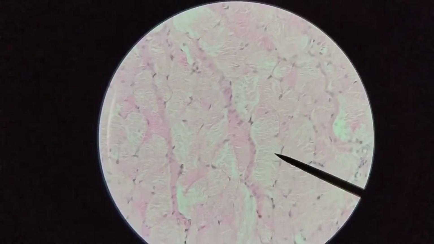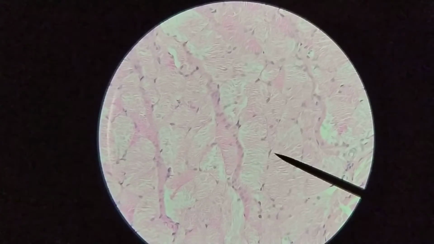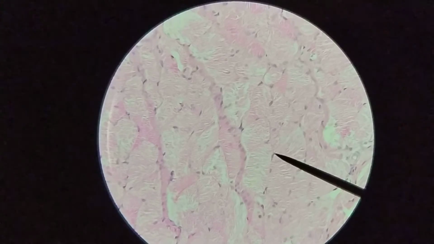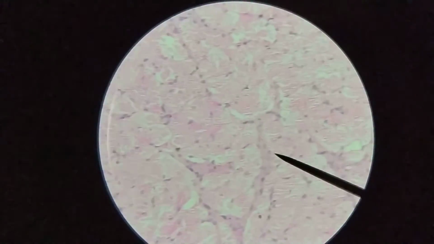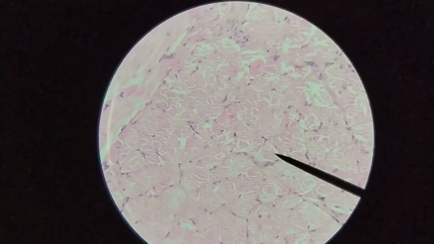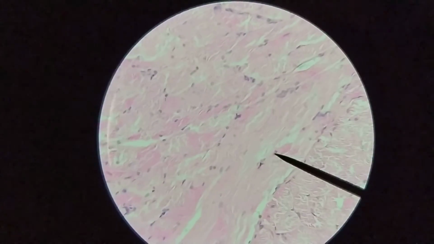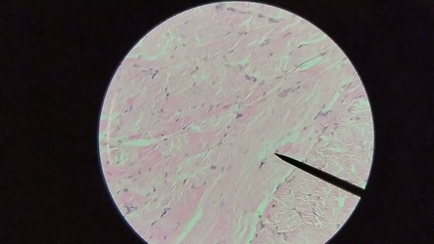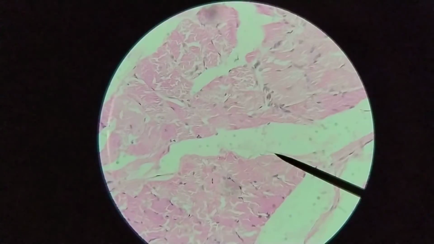But you can see that the nuclei are all peripheral here, and the cells themselves are filled completely with this eosinophilic material. So we're now looking at skeletal or striated muscle. This is a cross section through it, and here's more of a longitudinal section over here. The layers seem to be reversed, and that's because we're looking at a longitudinal section through the esophagus instead of a cross section.